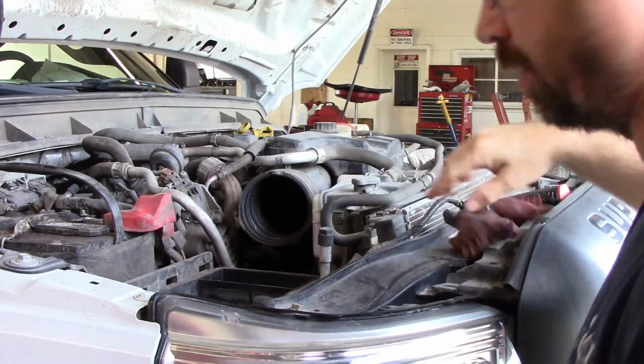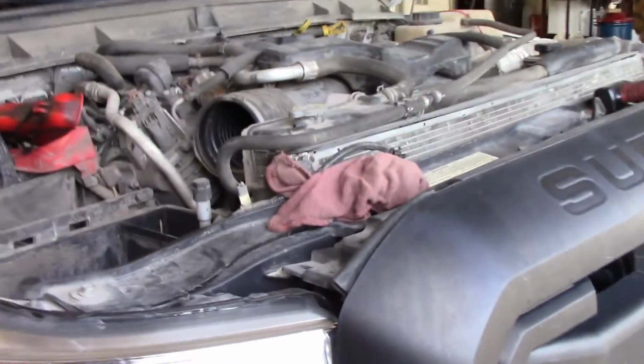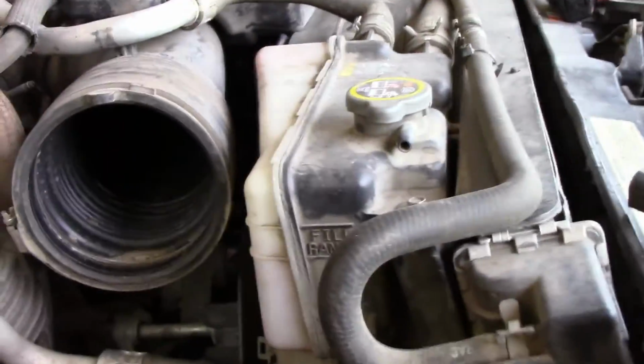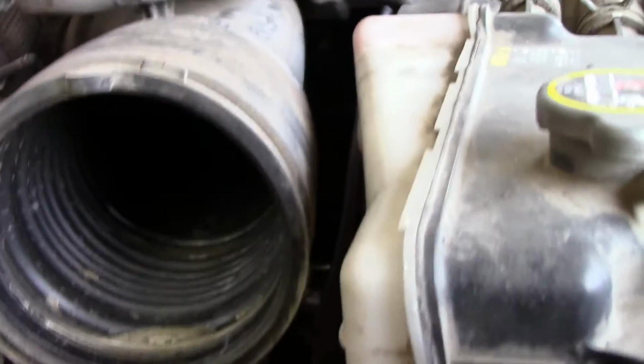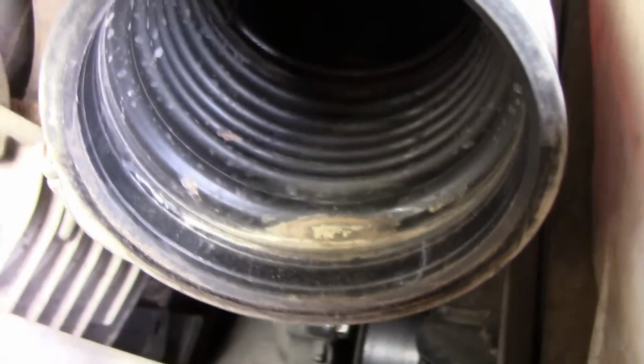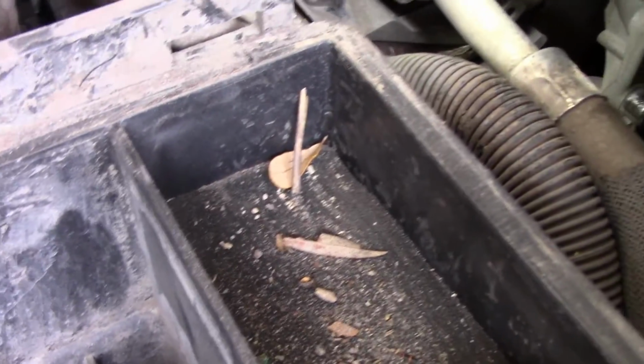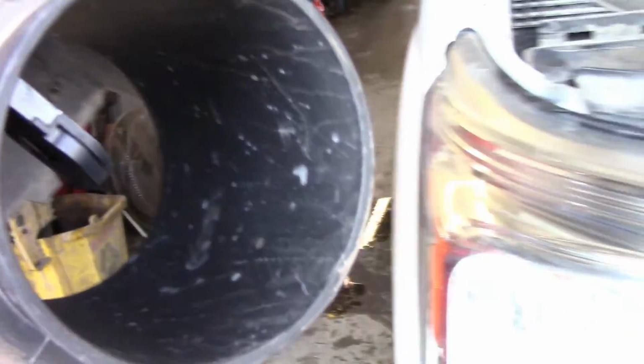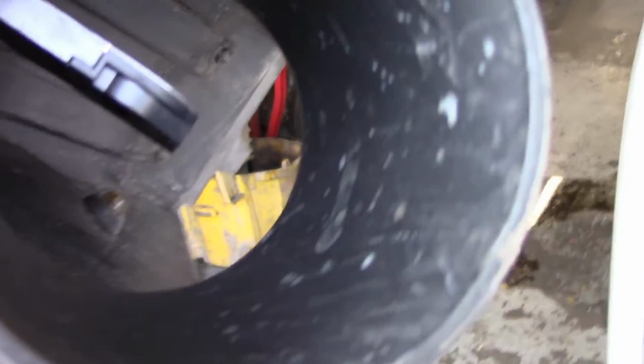Let's see if I can get you closer. Take a look at that. It's just, that's incredibly bad. And this is where the air filter, that's the air coming into the filter. So that's the stuff they've been bringing in. That's supposed to be filtered air, all in there. Shot of the filter.